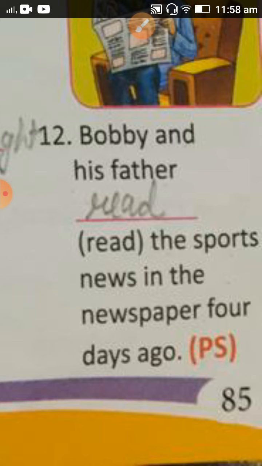Past simple. So students, for read, it is read in the bracket. So for read there are two different forms, but the spellings are same. Okay, R-E-A-D read, R-E-A-D read. So here we will put R-E-A-D read, second form. So how we have to pronounce this? Bobby and his father read the sports news in the newspaper 4 days ago.